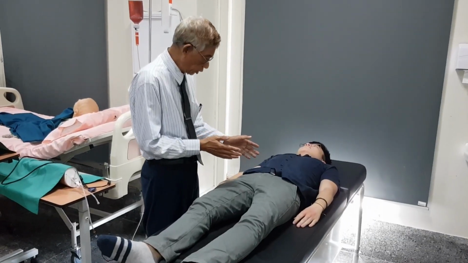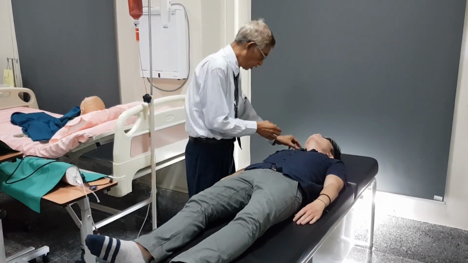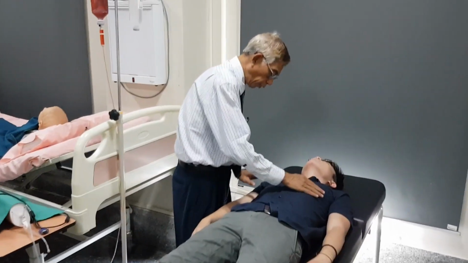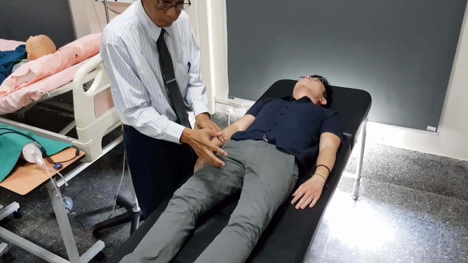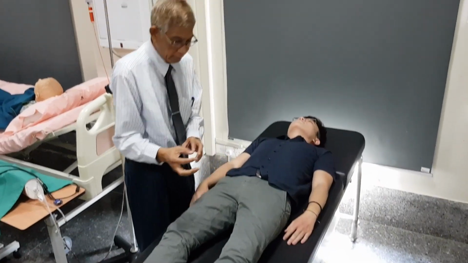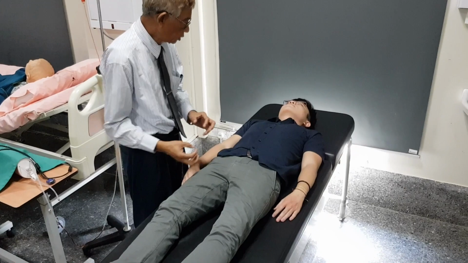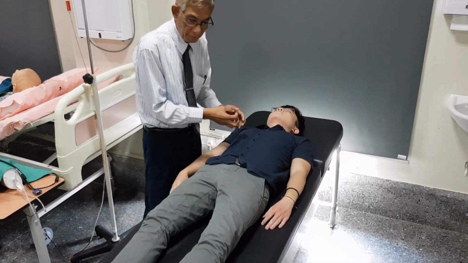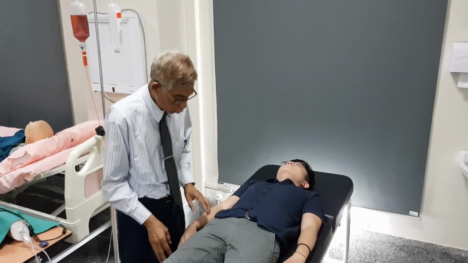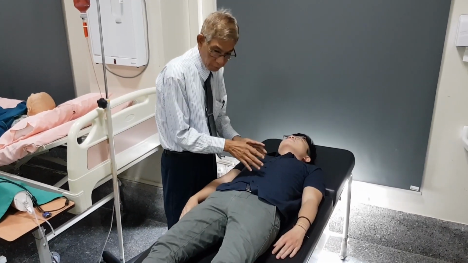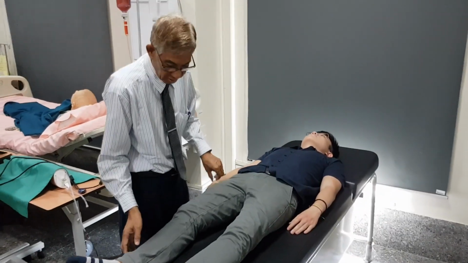Another lying position is the supine position. In supine position, you can check thyroid, breast, chest, abdomen, and testes. Because if there are some tumors, the back pain may be due to secondary or metastatic disease. So you have to check these things. After that, you have to go to the straight leg raising test.